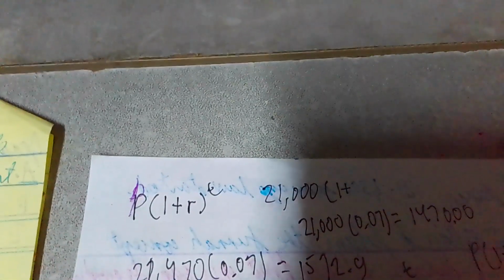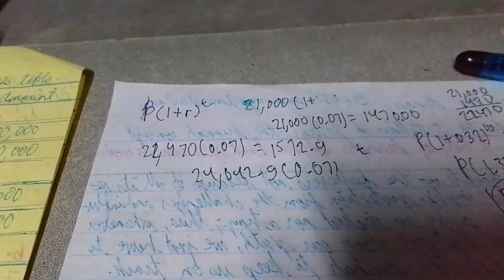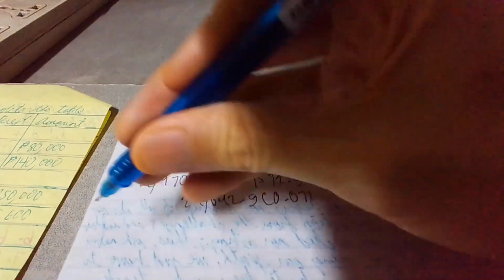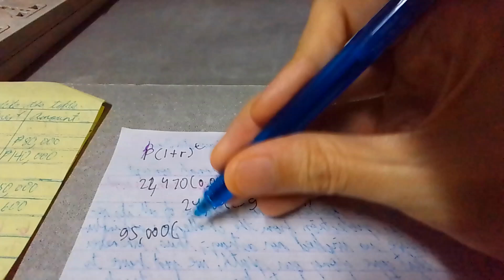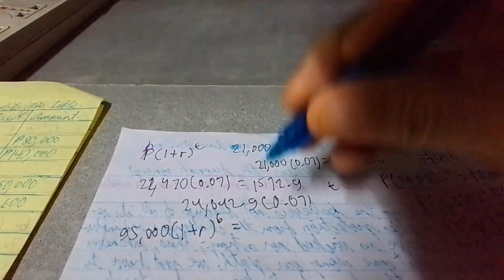Now, our main goal or objective here is to solve for the rate. Pero how do we solve for the rate? Ganito kasi yung formula. Remember the formula that I told you kanina? P times 1 plus R raised to the t power equals your future value. So now let's work this out step by step. So diba remember just what I said? Ganito yung formula. So what is our value of our principal? The value of our principal is 95,000 pesos. And then we have 1 plus the rate which is undefined. And then our time is 6 years. It's equivalent to 140,000.